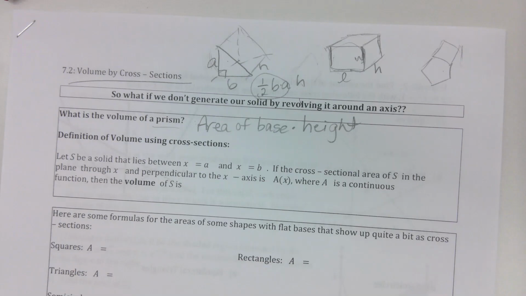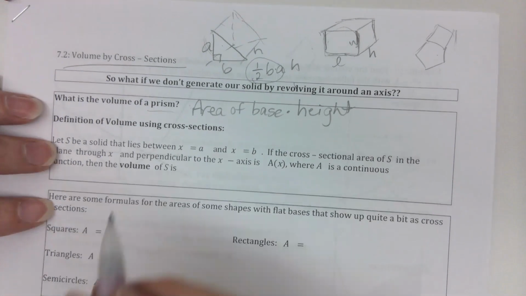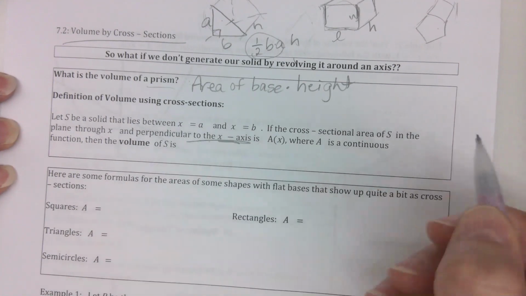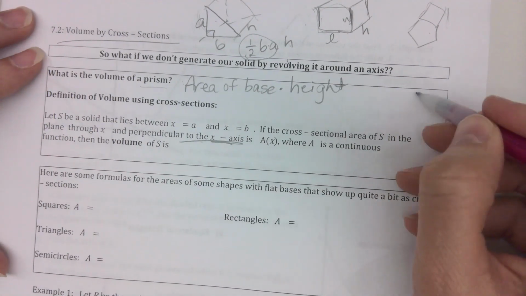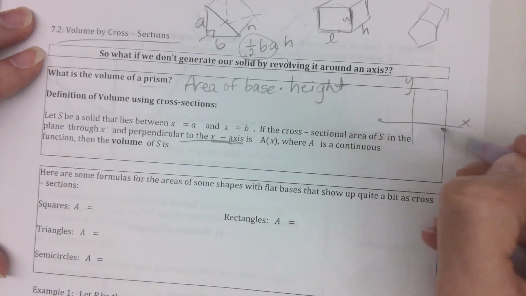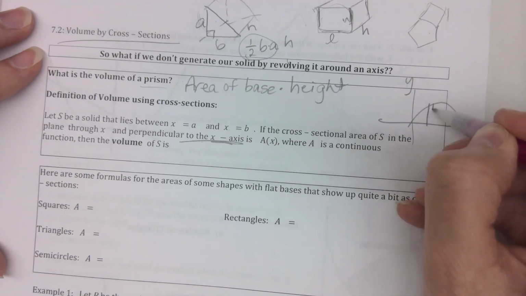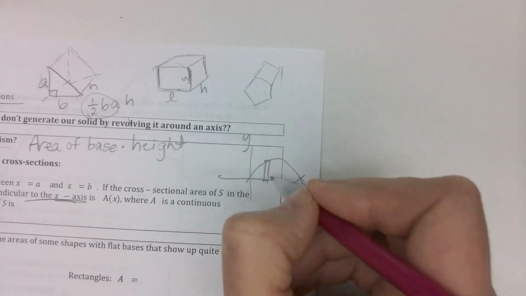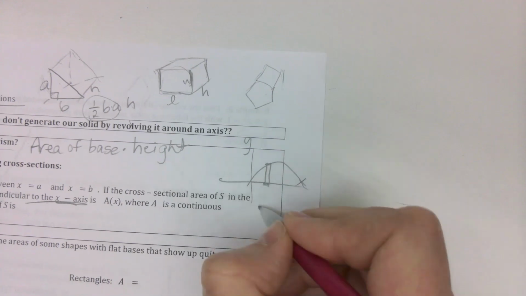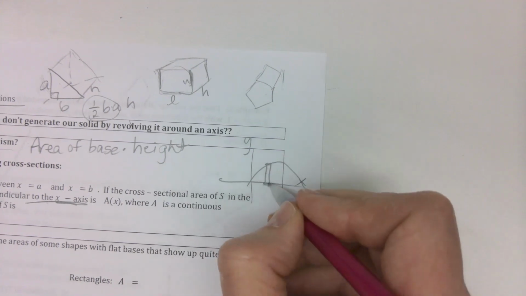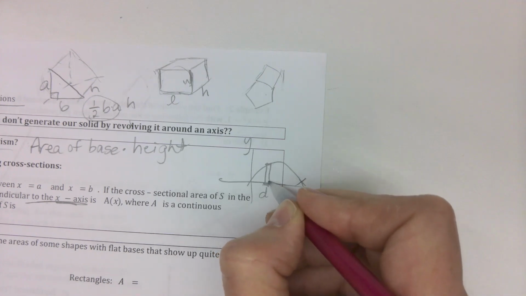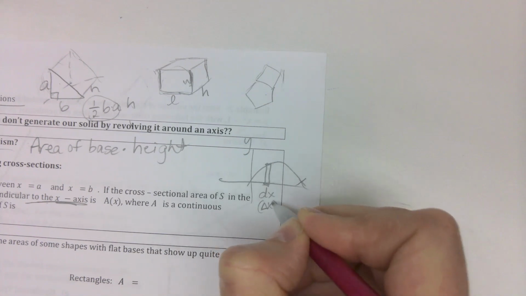So if we are given these known cross sections lying between x equals a and x equals b, and the cross sections are perpendicular to the x-axis, here's our x-axis, whatever the figure is, the cross sections are perpendicular. What is the height of that one prism, whatever shape it is? dx, or delta x, right? It's a change in x values.